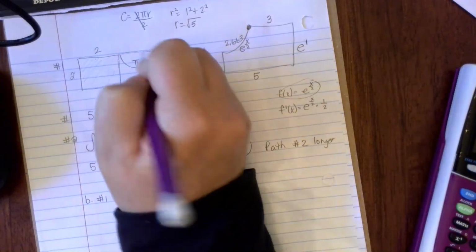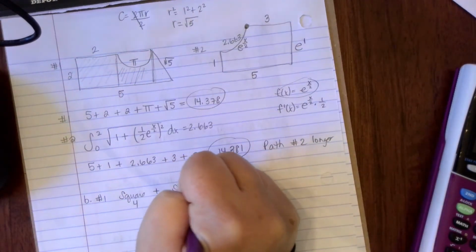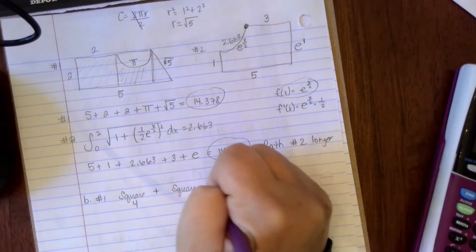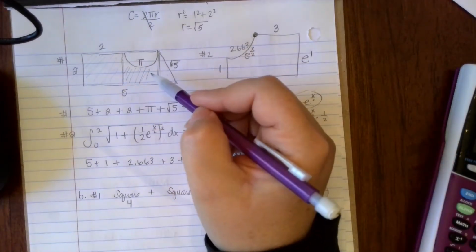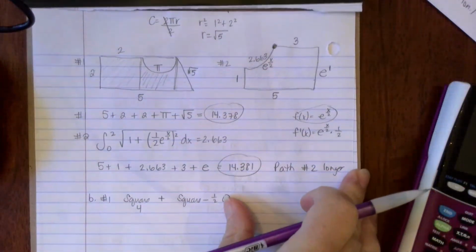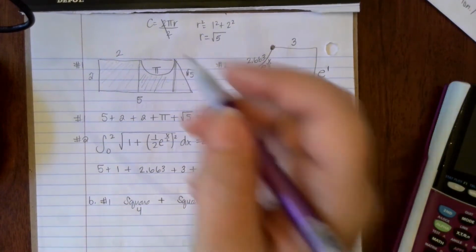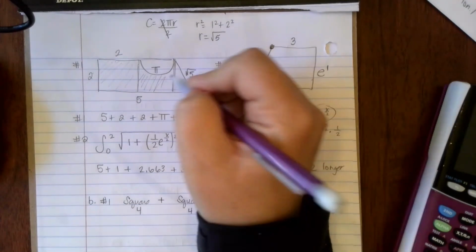Now, I want to find the square minus the half circle, okay? Because I want to find the area right here. So I've got the square minus the half circle, okay? Here, hold on, I'm trying to figure out how I hold it. There we go. So the square is 4 minus the area of the half circle.